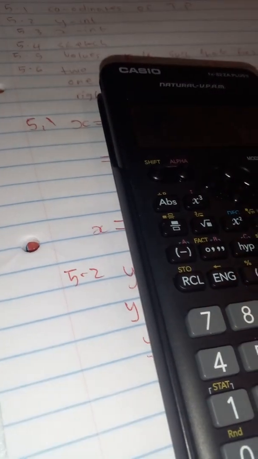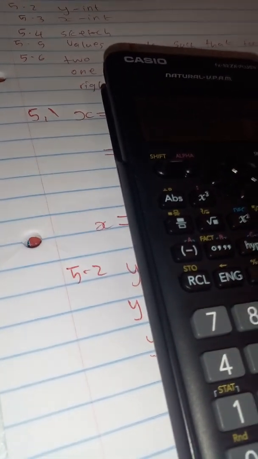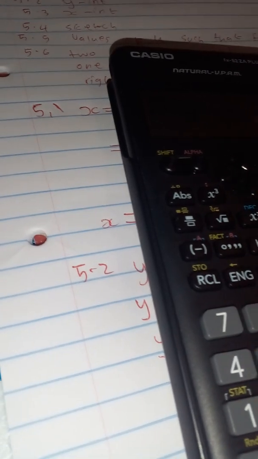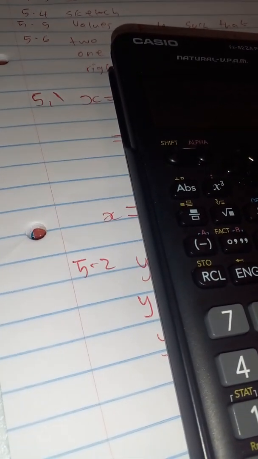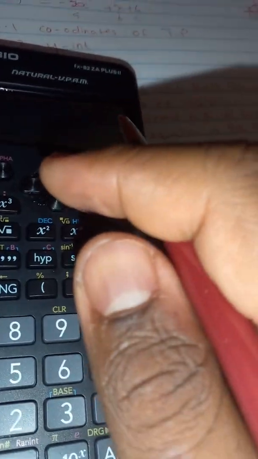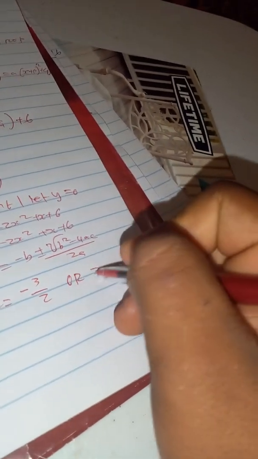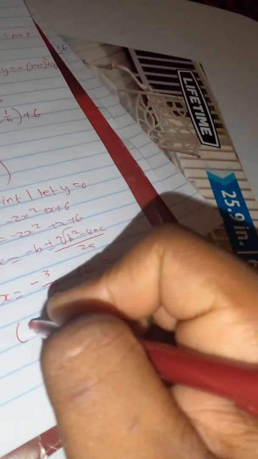So let me do my quadratic formula: negative 1 plus or minus the square root of 1 squared minus 4 times negative 2 times 6, over 2 times negative 2, which gives x is equal to negative 3 over 2 and x is equal to 2. So as my coordinates, (negative 3 over 2; 0) and (2; 0). You see?